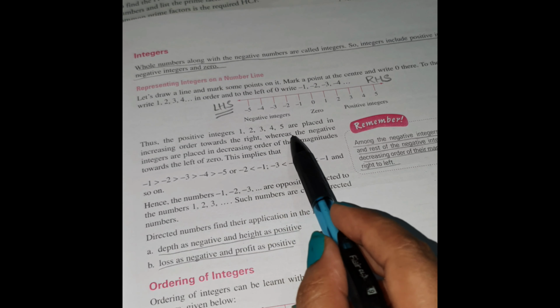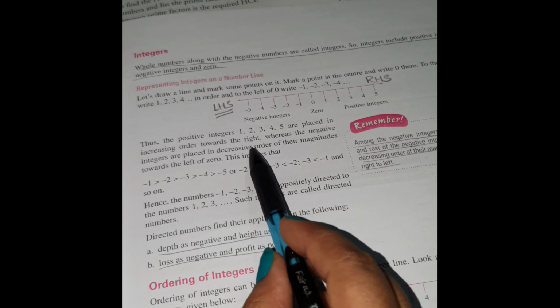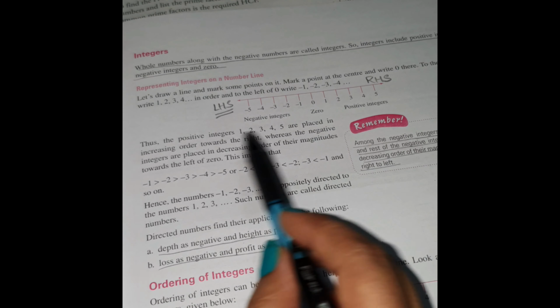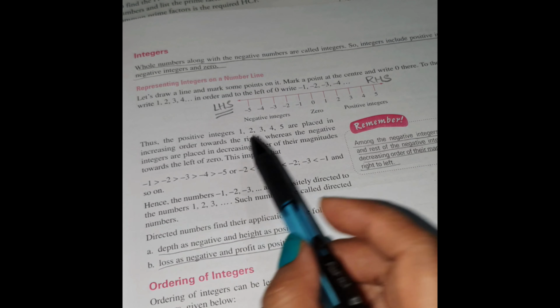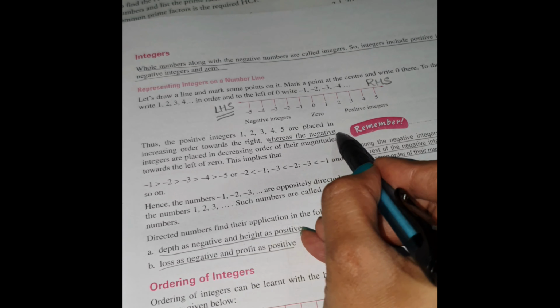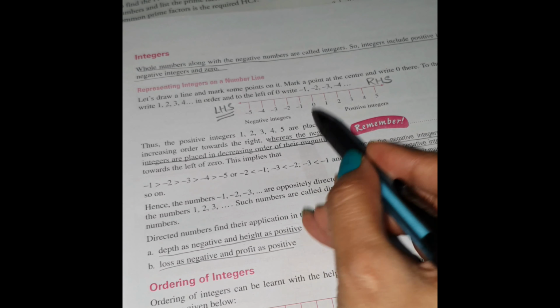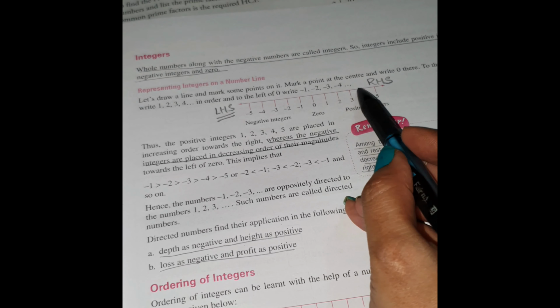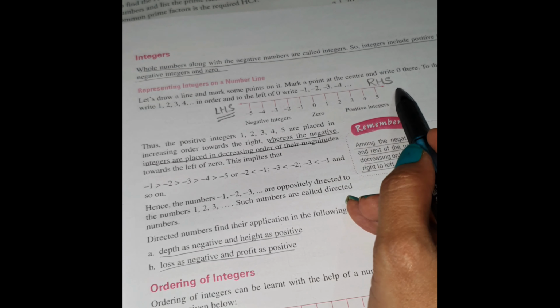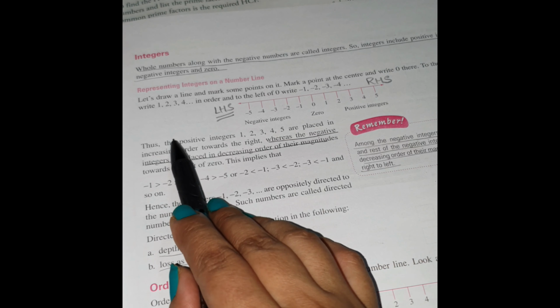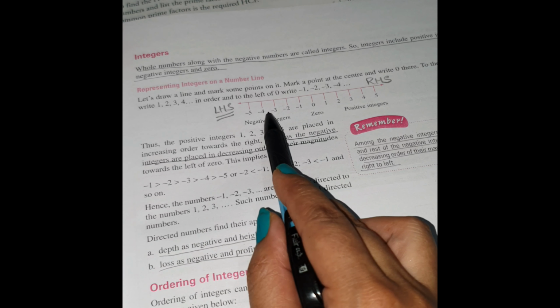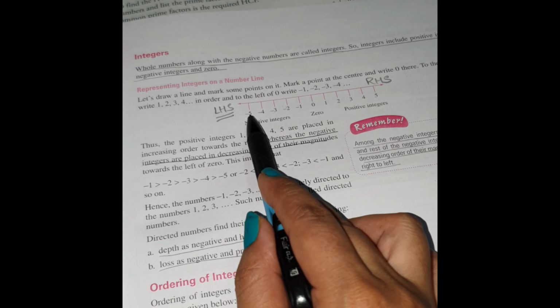Firstly smaller, then bigger, bigger, bigger, like this all numbers will follow to the right, whereas the negative integers are placed in decreasing order of their magnitude towards the left of 0. This thing you have to keep in your mind, that this side it is coming in increasing order, means ascending order, but towards the left hand side of 0 it comes in decreasing order, that means descending order.